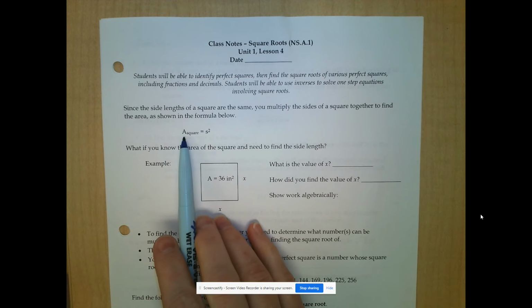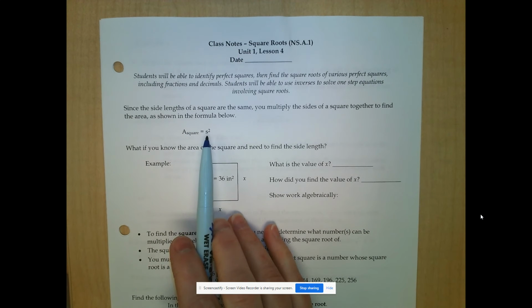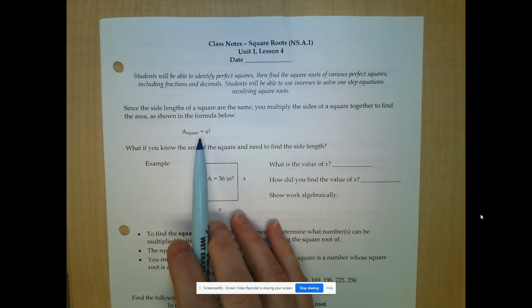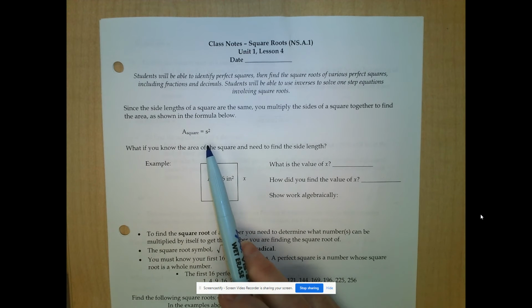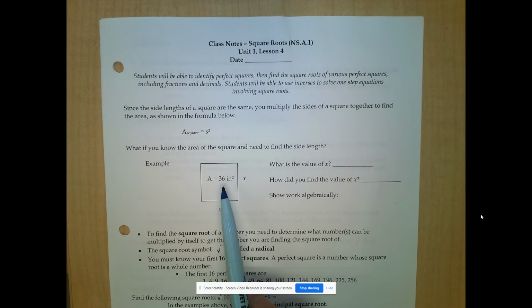Since we know that the area of a square is equal to s squared, this is an equation that we used for geometry purposes last year. We can also talk about what if we know the area and we don't know the side length. Most of the time last year, we would give you the side length and ask you to find the area. Well, what if I tell you that the area is 36 inches squared and ask you how long one side is? Well, what number times the same number would give you 36?